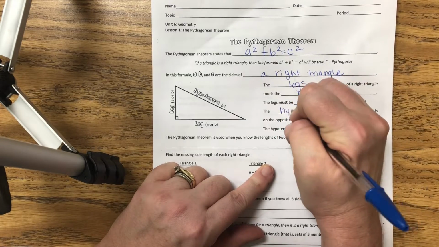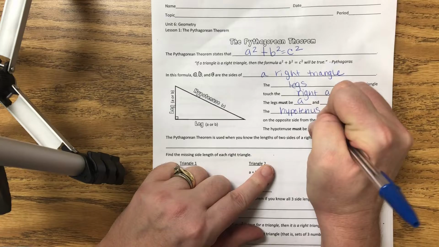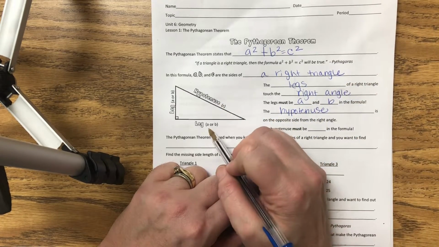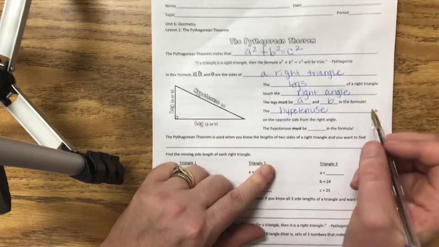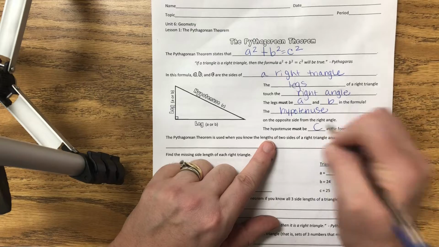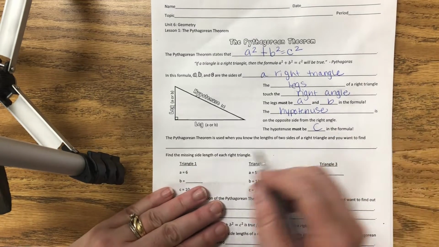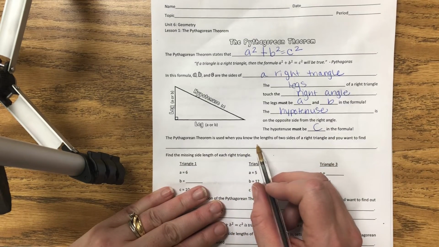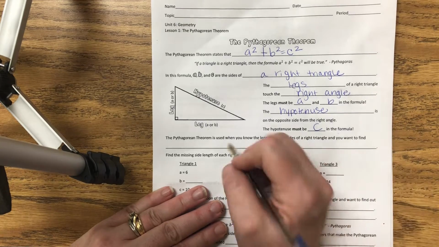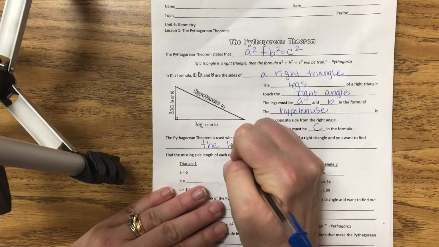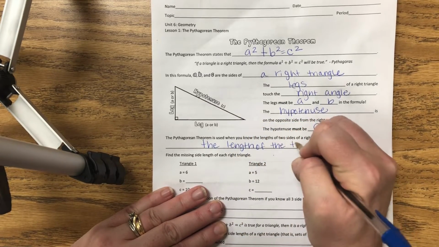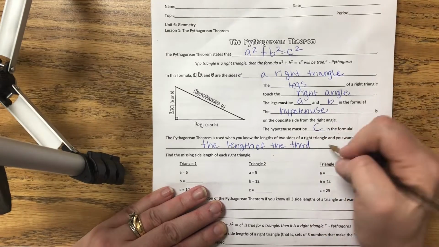The hypotenuse is on the opposite side from the right angle. So hypotenuse, legs, a or b, a or b. The hypotenuse must be c in the formula. The Pythagorean theorem is used when you know the lengths of two sides of a right triangle and you want to find the length of the third side.